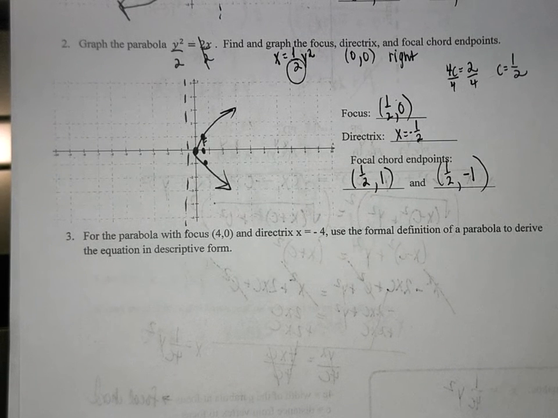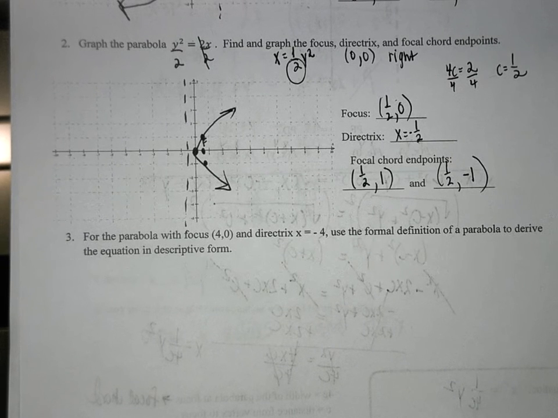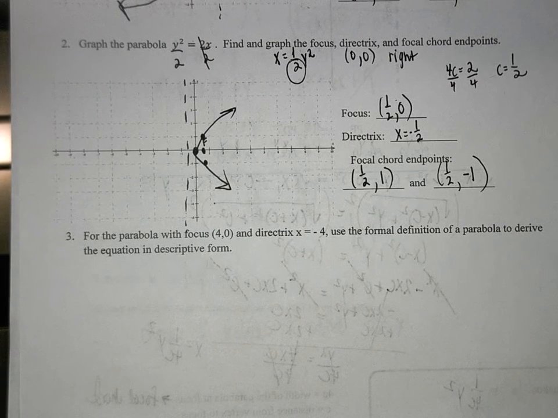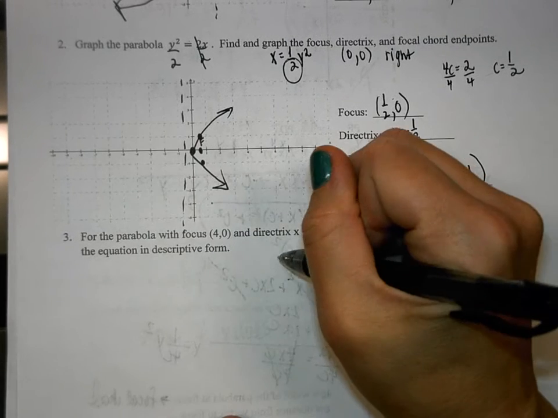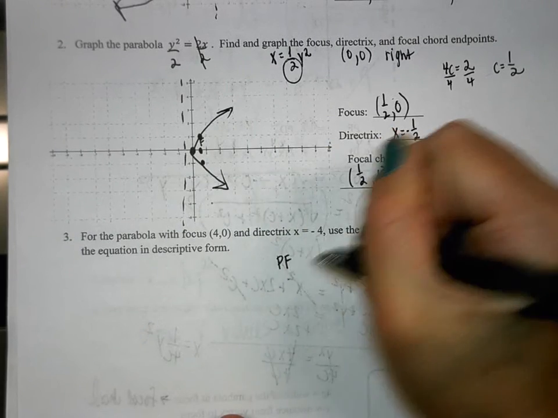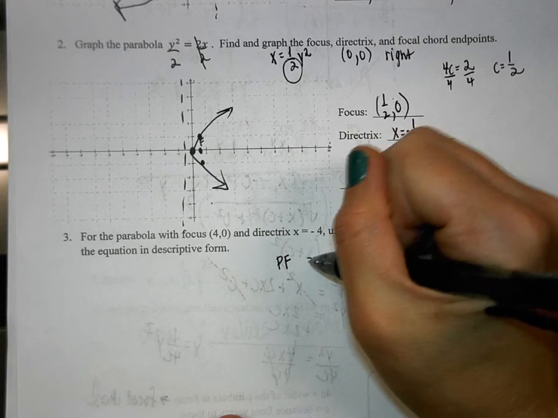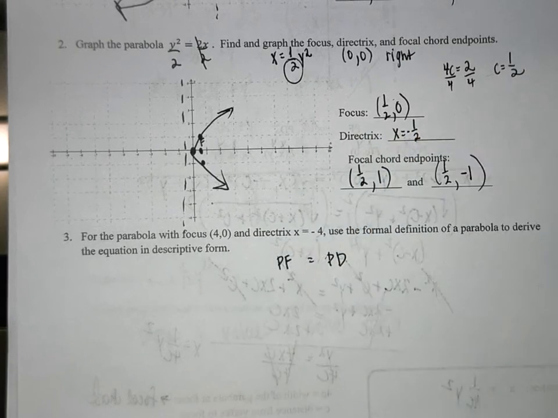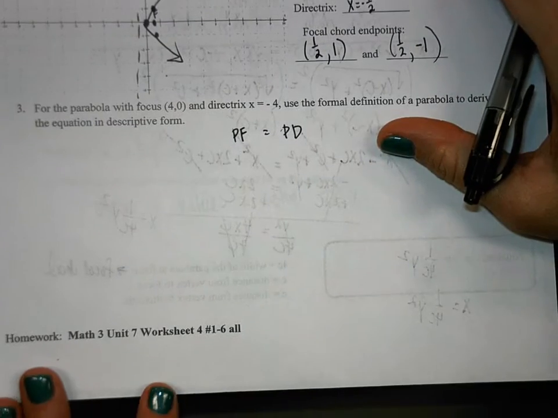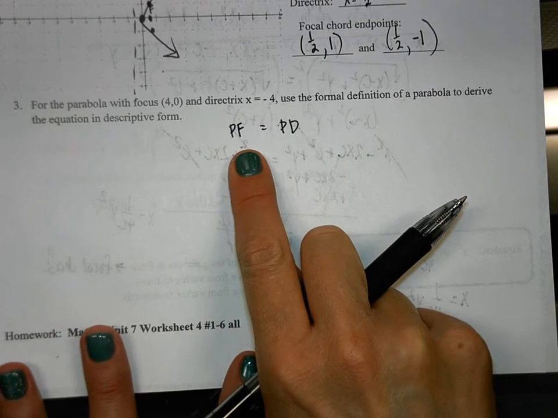Okay, do you think you guys know how to write the formula for the equation of the distance one? So we use the distance formula in order to write our equation. So remember that the distance between the point and the focus is the same as the point and the directrix. So what would be the ordered pairs for my point and my focus?